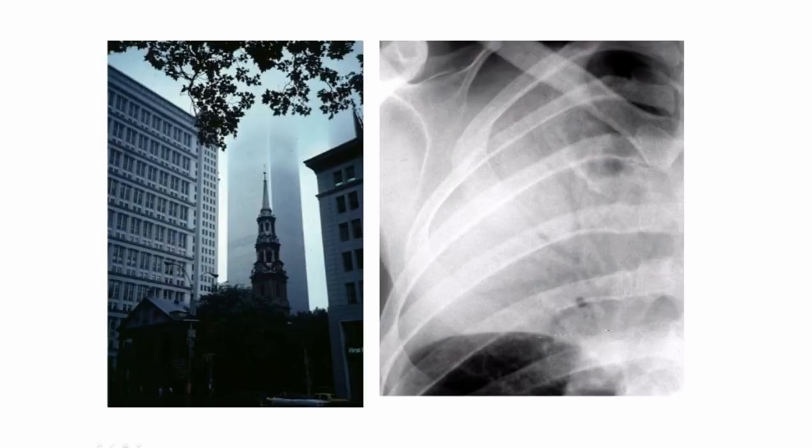Here we have an example of the silhouette sign in real life. The skyscraper is visible until it disappears into the clouds. This is very similar to a blood vessel in the lung which can no longer be seen due to consolidation in the lung, as they now have the same radiographic density.